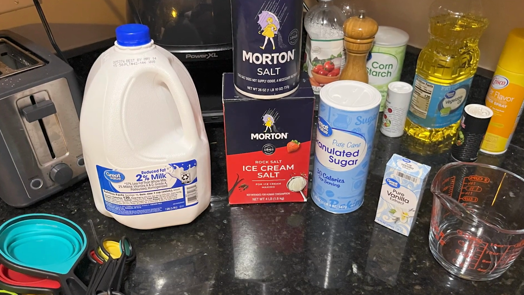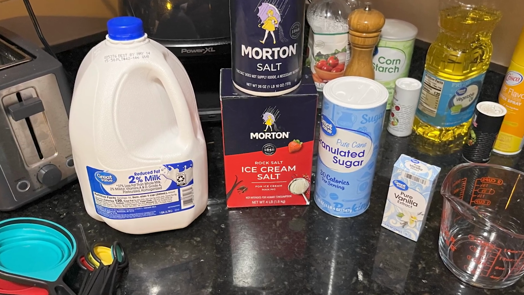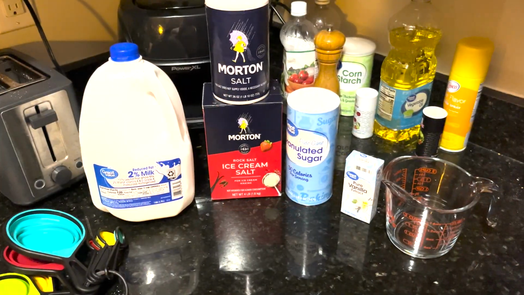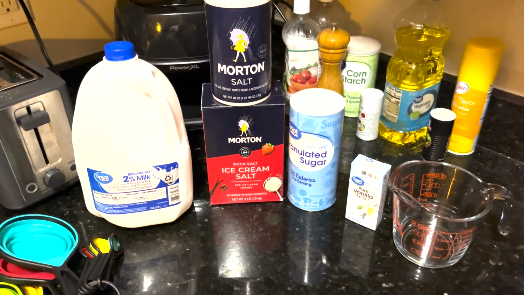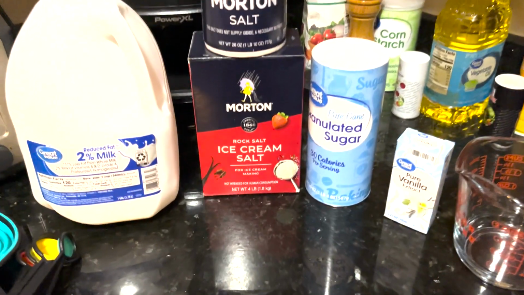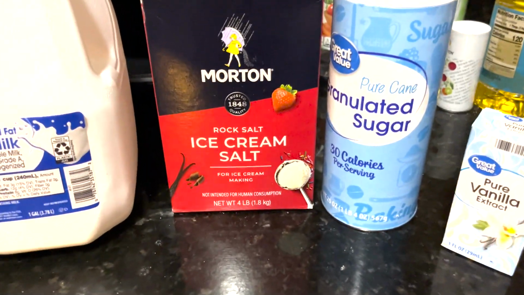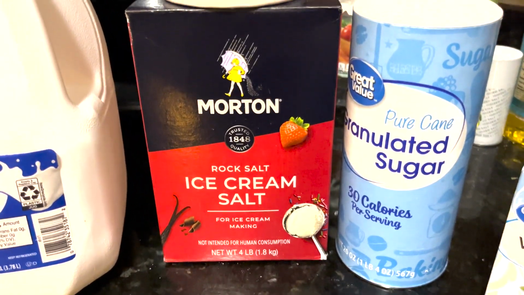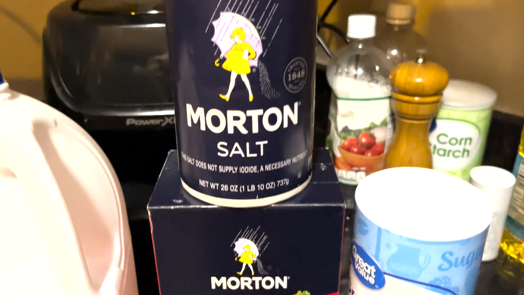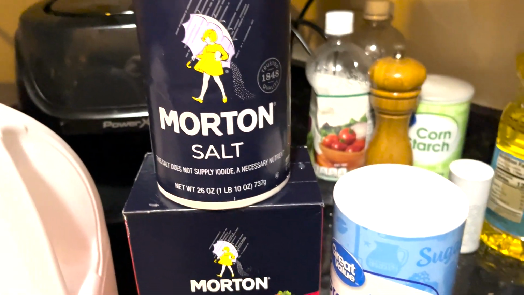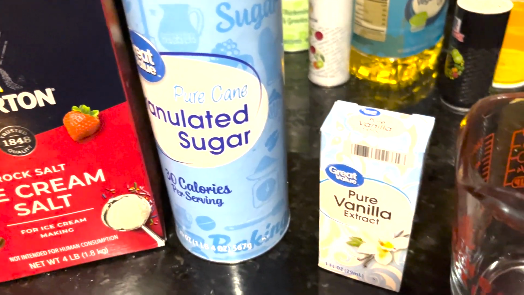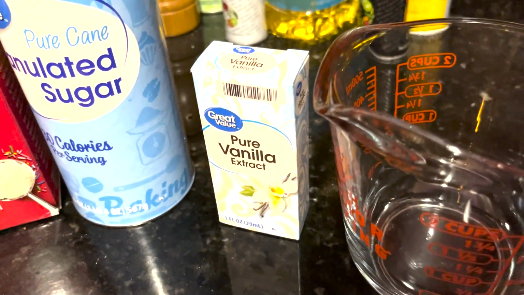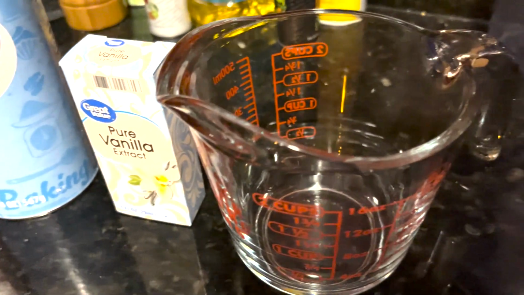Now that we've gone over some key terms of vocabulary, let's get into this week's lab. Starting with the materials, you'll need granulated sugar, milk. This can also be substituted for half and half or heavy whipping cream. You'll need vanilla extract, table salt, rock salt, one sealable bag that is sandwich size, and then another that is either the same size or a little bit larger. You'll need ice cubes, a small towel, a timer, measuring cup, and measuring spoons.